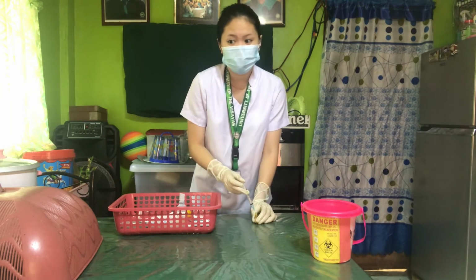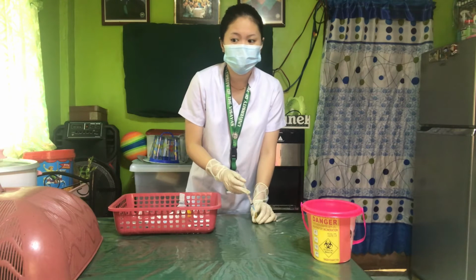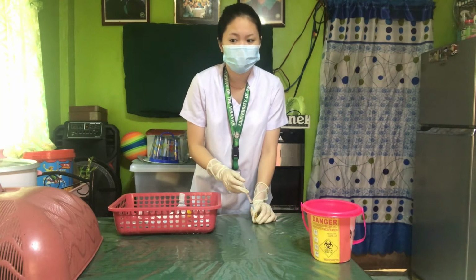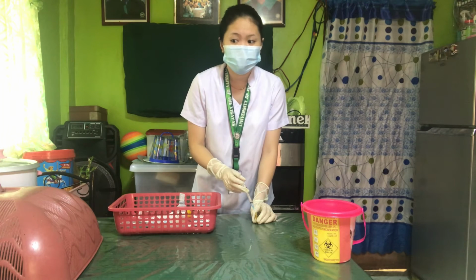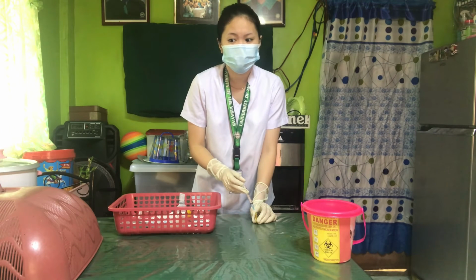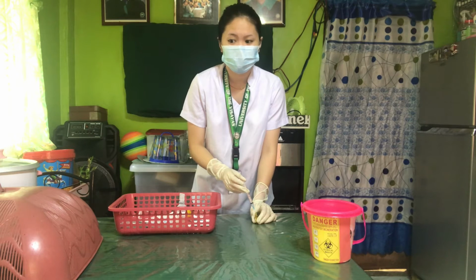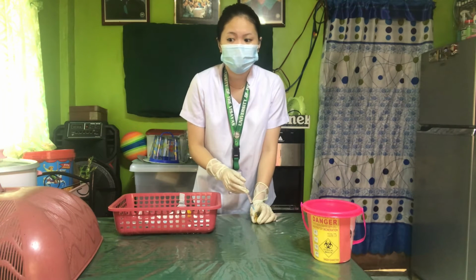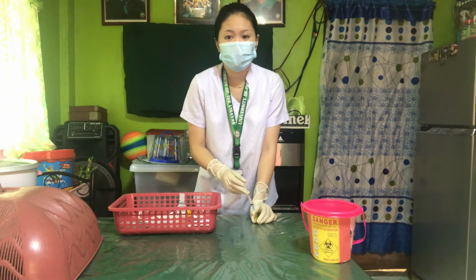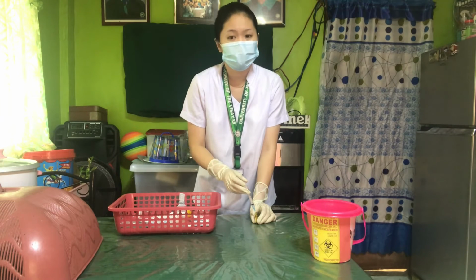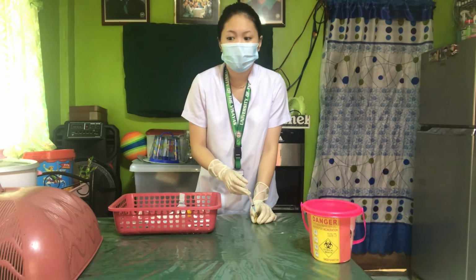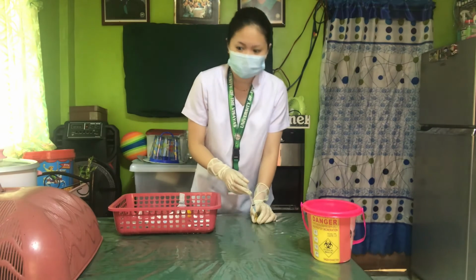So after we inserted the tuberculin syringe inside the ampule, we will now withdraw the amount of drug required for the dosage. This follows the 10 medication rights to prevent medication error. So assuming that the doctor ordered me to administer a 1 ml medication to my patient, now I will withdraw a 1 ml medication.